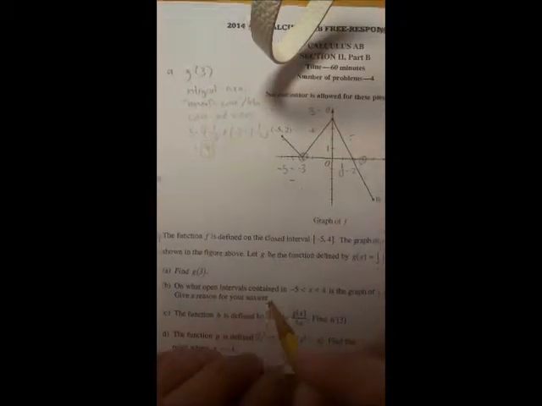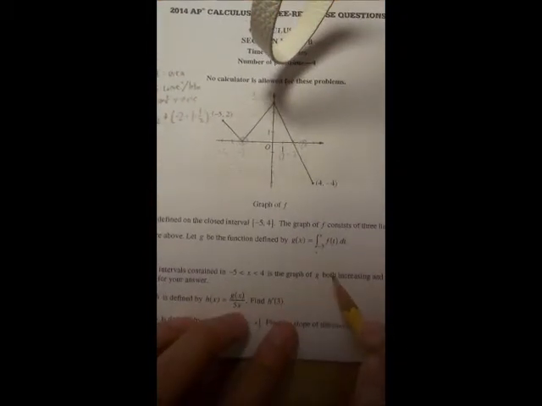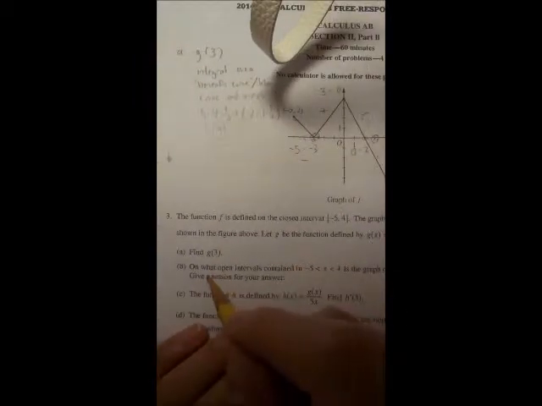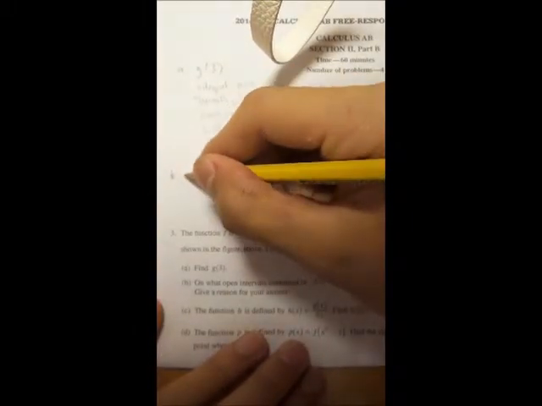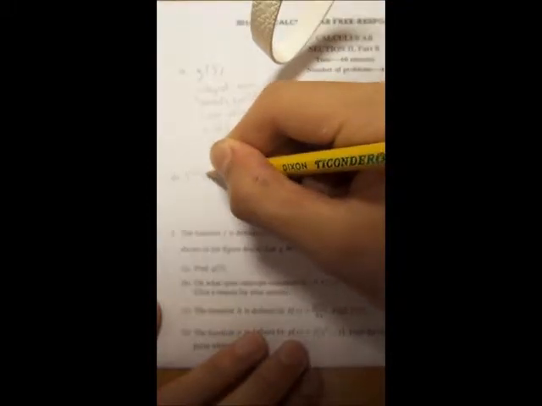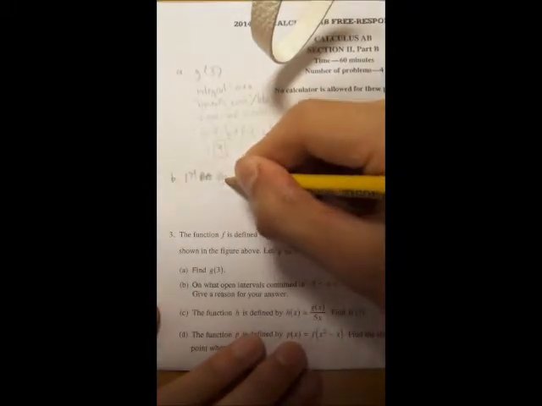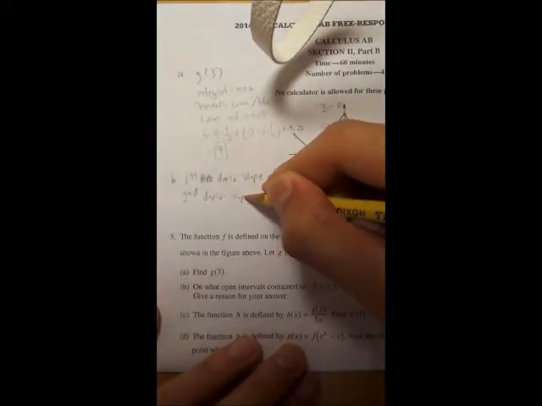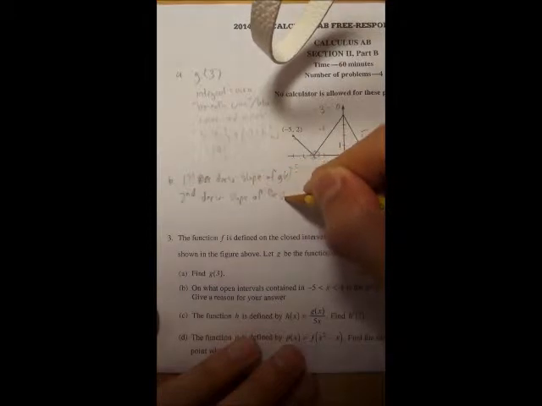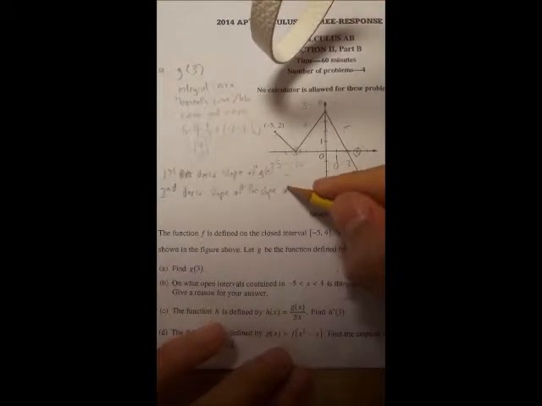Part B asks us, on what open intervals contained in -5 through 4 is the graph of g both increasing and concave down? Give a reason for your answer. So in chapter 4 we learned the first and second derivative tests, but let's find out what they actually mean first. The first derivative is simply the slope of a graph, so the slope of g in this case. The second derivative is the slope of the slope of g of x.